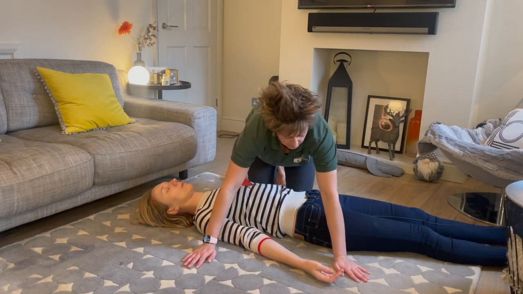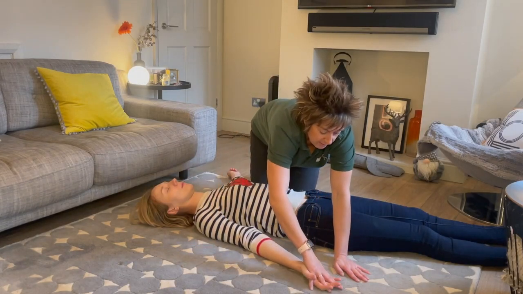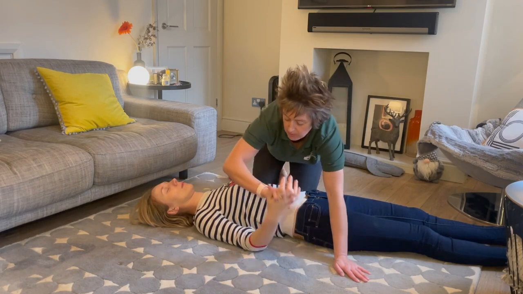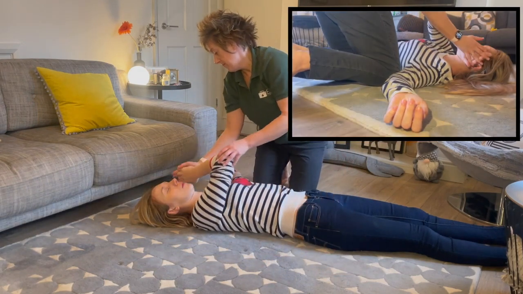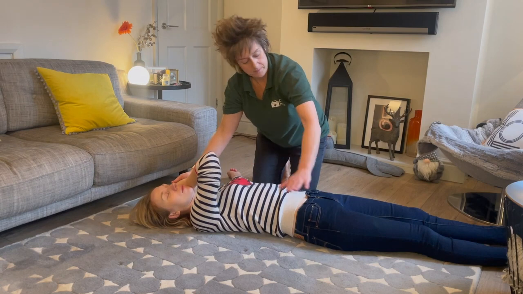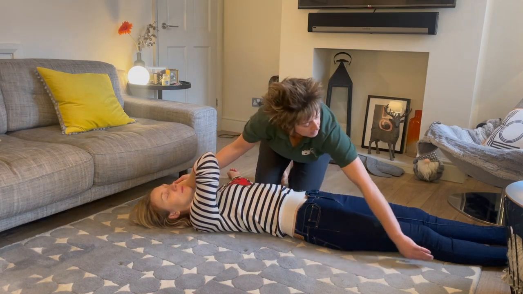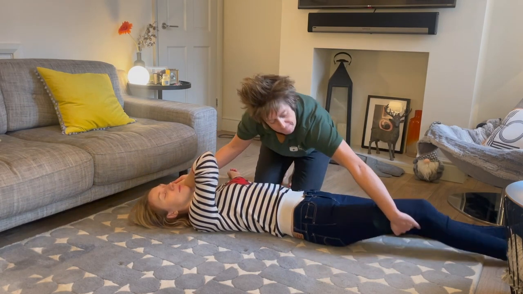Now the recovery position is quite simple. All you need to do is lean over the casualty. This helps you get your hands the right way around. The hand closest to the casualty's head, you're going to link fingers and gently slap their cheek. Then with the other hand that's closest to their knee, you're going to go behind the knee, lift the leg up until the foot hits the floor. Then push the shin as close as you can to the bottom. That's probably the hardest thing to do.